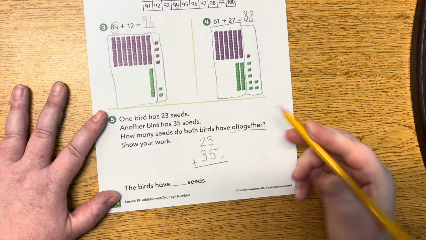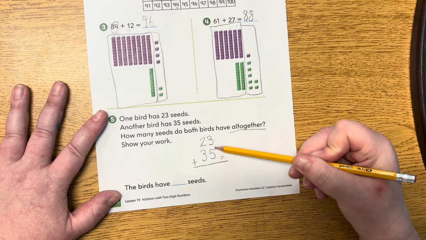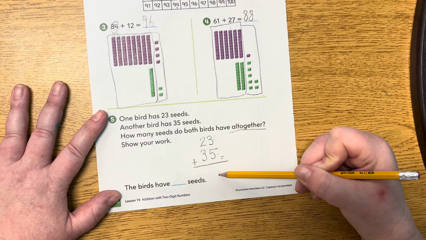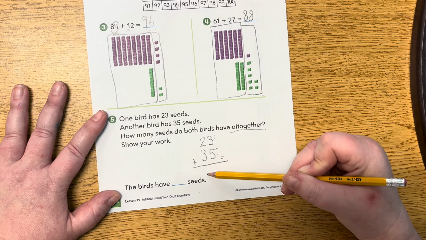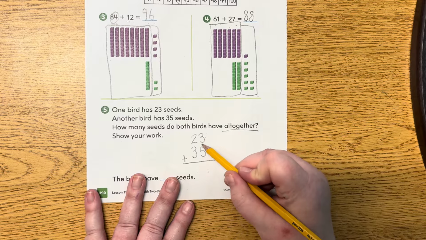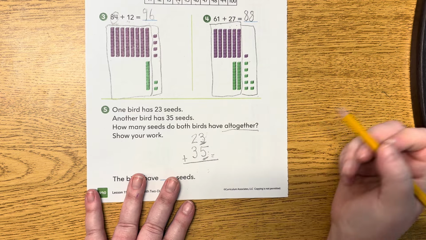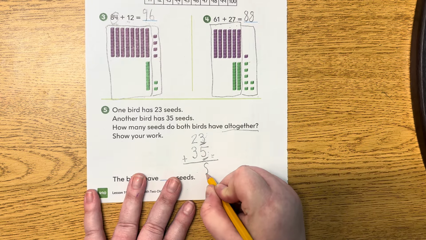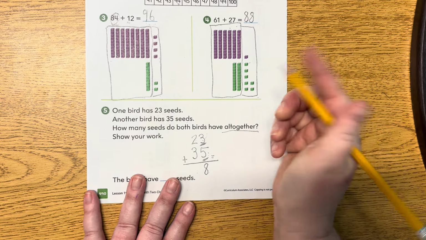All right. Now, when you do it like this, it's very important to bring your 1s, when you add your 1s together, bring it down right below it, and then add your 10s together and bring it down right below it. Okay, so let's do our 1s first. We have 3 1s and 5 1s. What is 3 plus 5? Yes, it is 8. So I'm going to put that 8 just right under there to show me that I've got 8 1s.